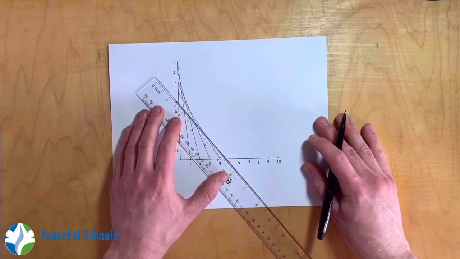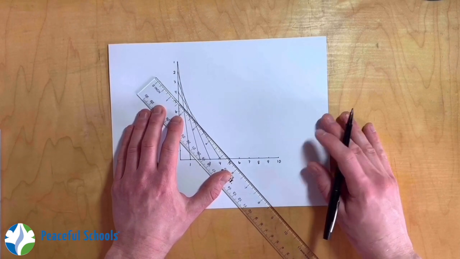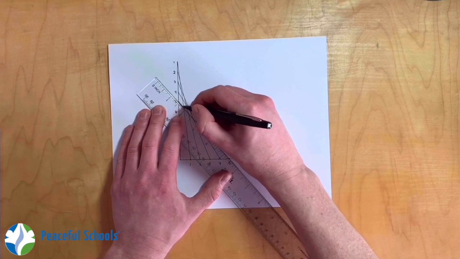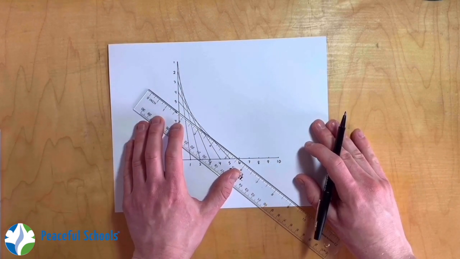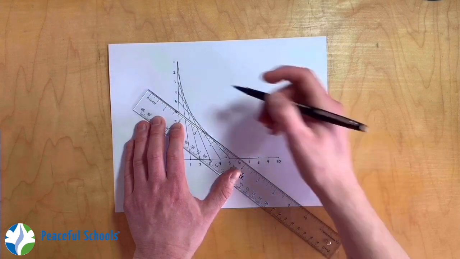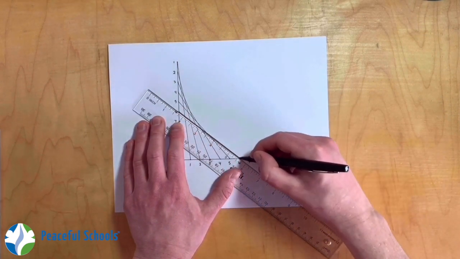The basic principle of a parabolic curve is the creation of curved shapes from the intersection of straight lines.